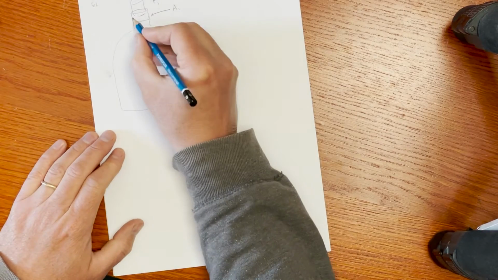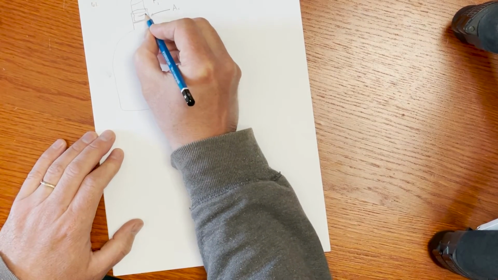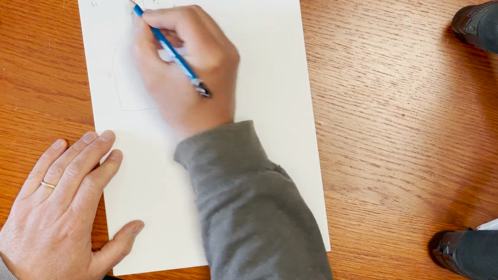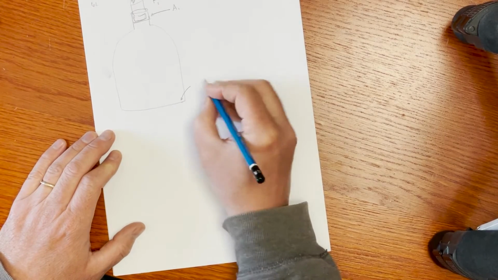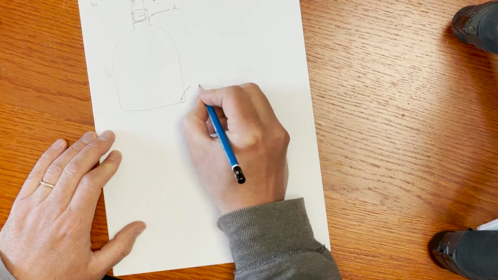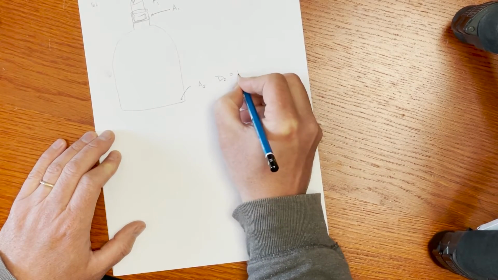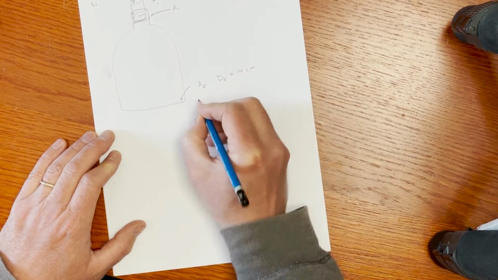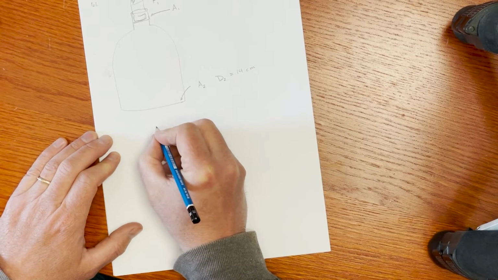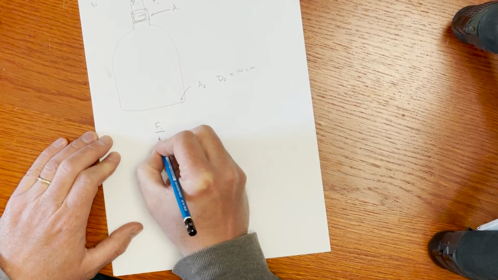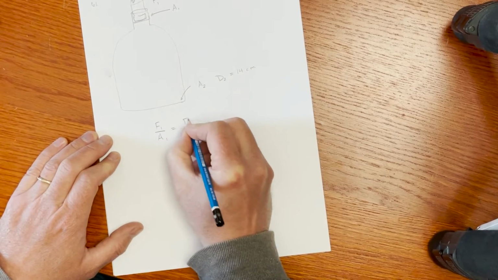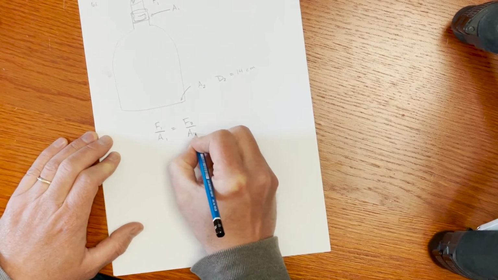And then the question is, if we have this cork in contact with the fluid and we smack down on it, what is the force that's delivered to this larger area down below that has a diameter of 14 centimeters? So we know that the ratio of force 1 to area 1 has to equal force 2 to area 2.